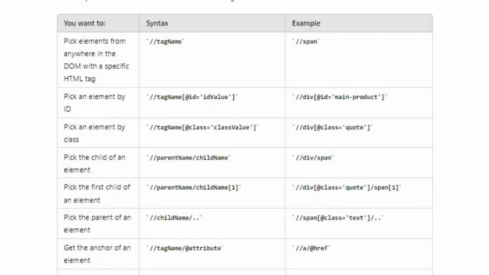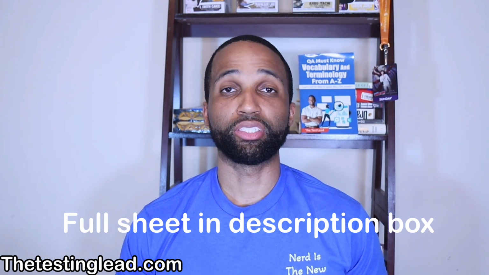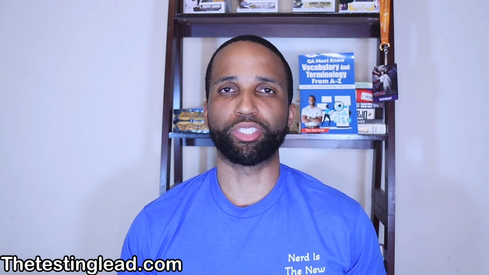On the screen right now is a quick cheat sheet for XPath expressions because they do become complex. So if you want, you can screenshot it and save it for later. But now let's dive deeper into XPath expressions.